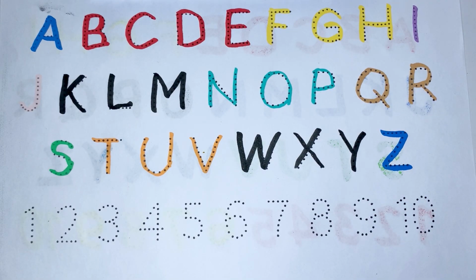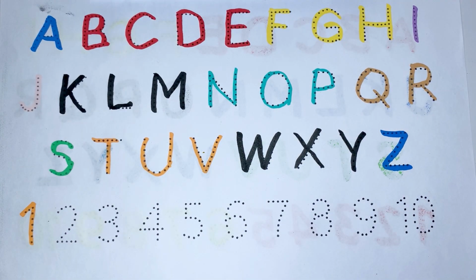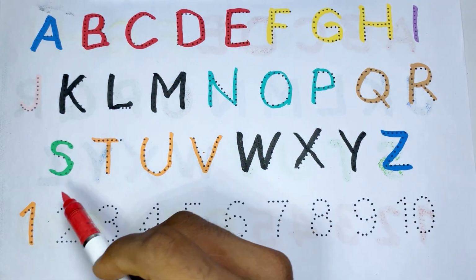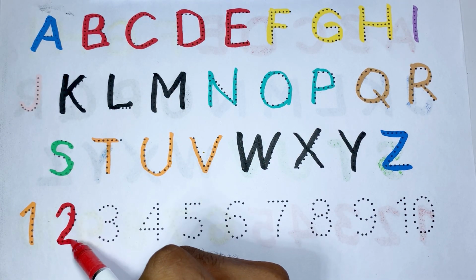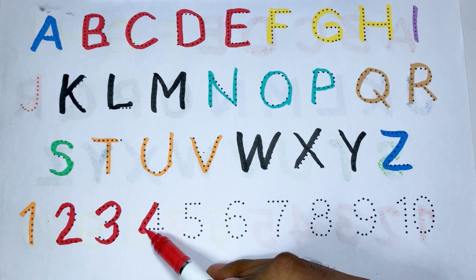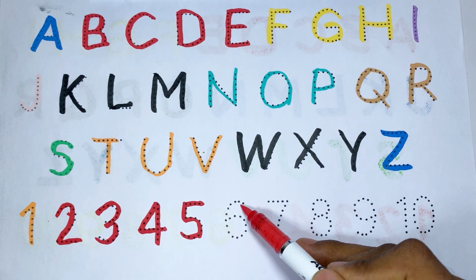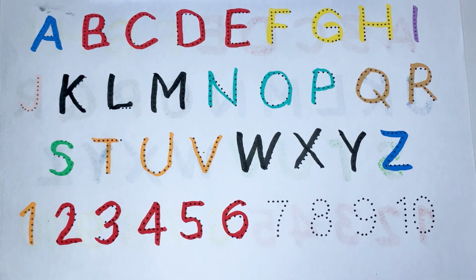Z for zebra. It's now you draw numbers, and first you draw 1 and use orange color. 1. It's now you draw 2 and use red color. 2, 3, 4, 5, 6. It's now you draw 7 and use yellow color.